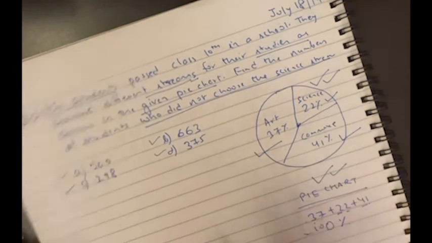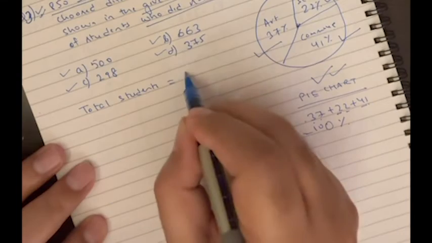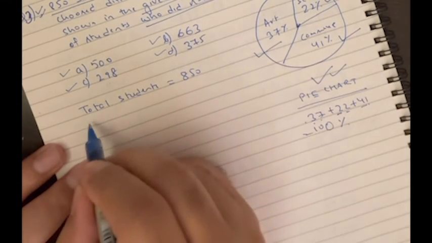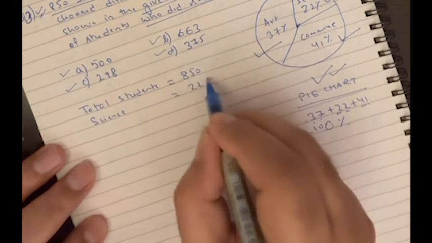Okay, so we will solve this now. Total students in the class is 850. Students who have chosen science is equal to 22%.